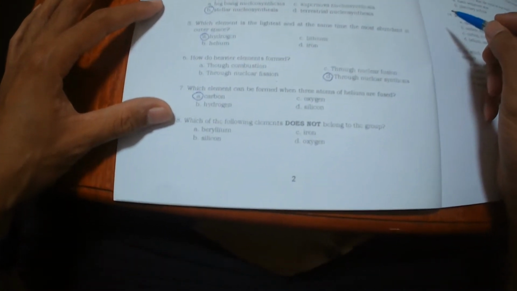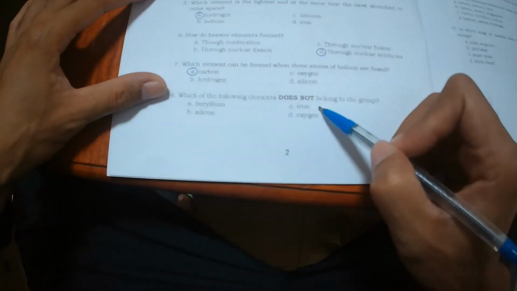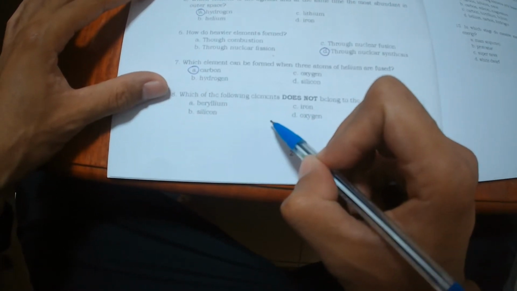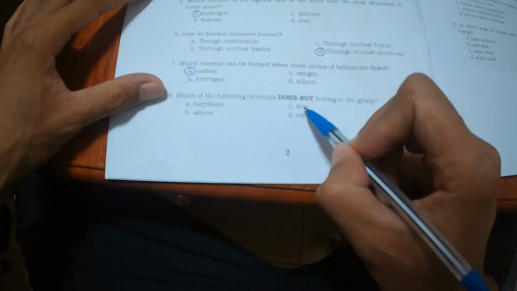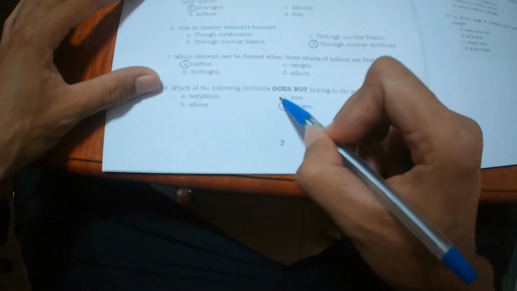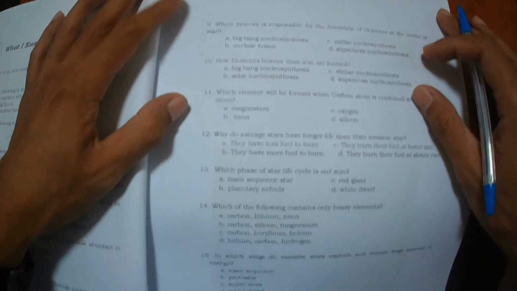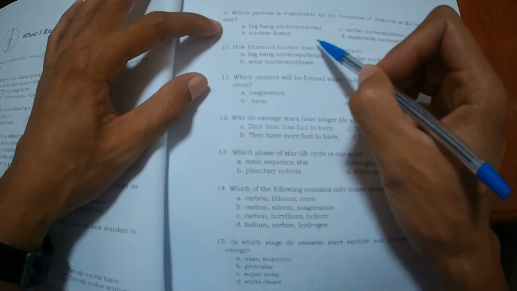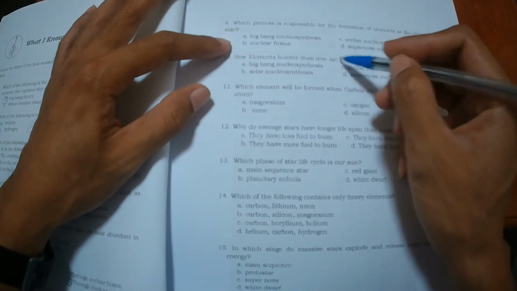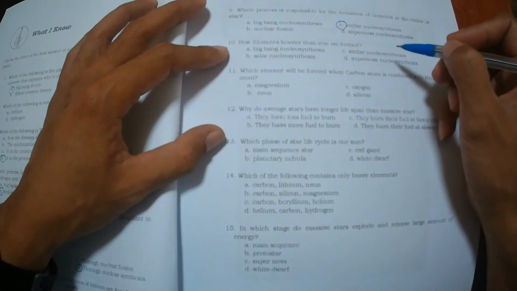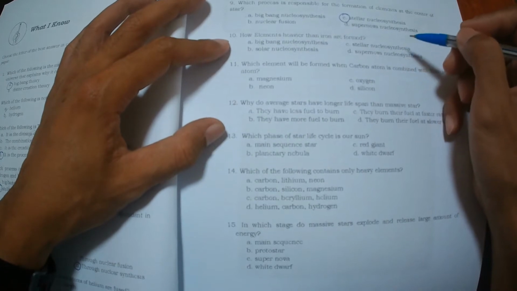Which of the following elements does not belong to the group? Beryllium, silicon, iron, oxygen. Ano kaya? Silicon, beryllium, iron. Feeling ko oxygen. Mga solid yan. Solid to gas. Next. Which process is responsible for the formation of elements at the center of the star? Stellar nucleosynthesis.